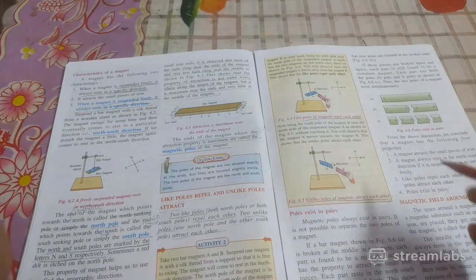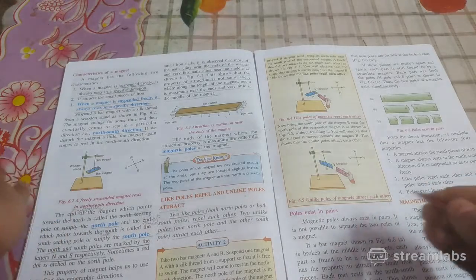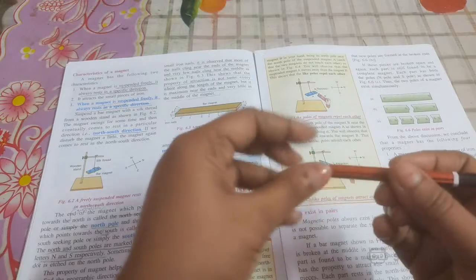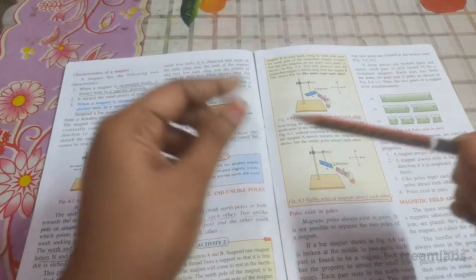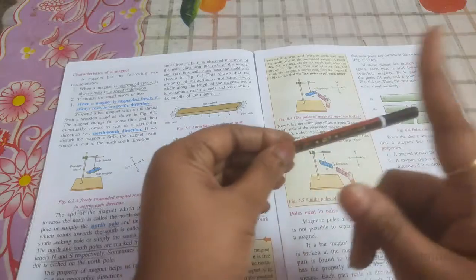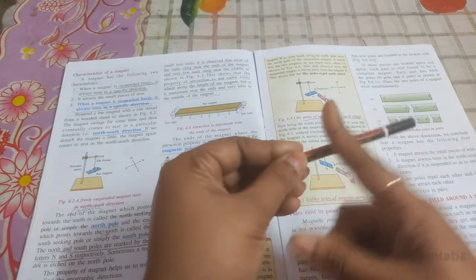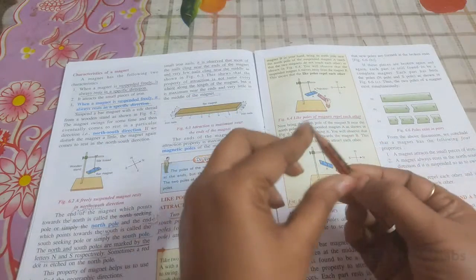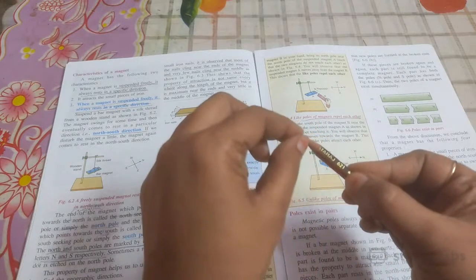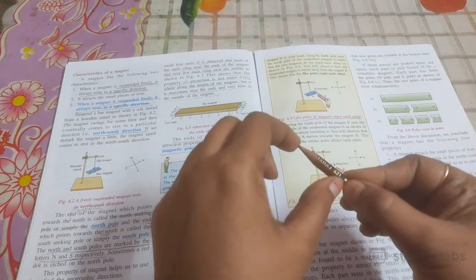Now, poles exist in what? Pairs. Always. Suppose this is the magnet. This one will be North Pole. This one will be the South Pole. When you break the magnet, this is a small piece. Suppose this much is the broken part. So in this broken part also you will find the North Pole and the South Pole.